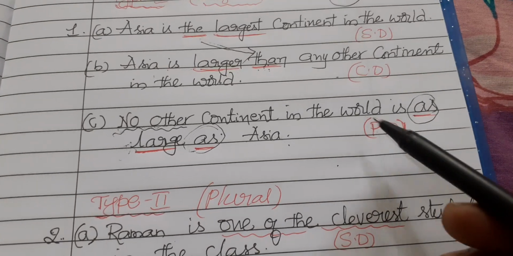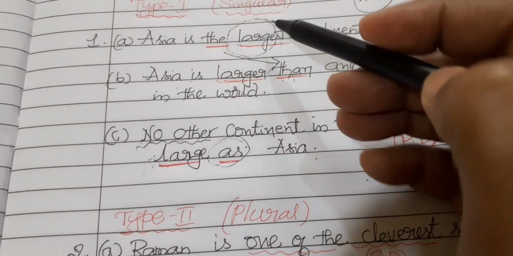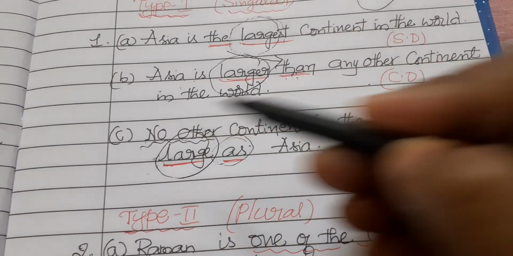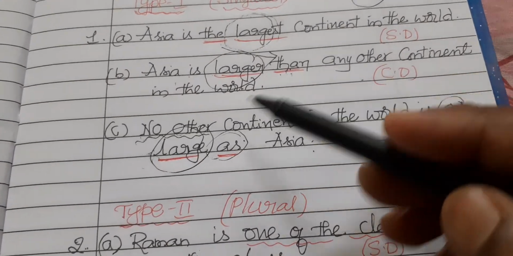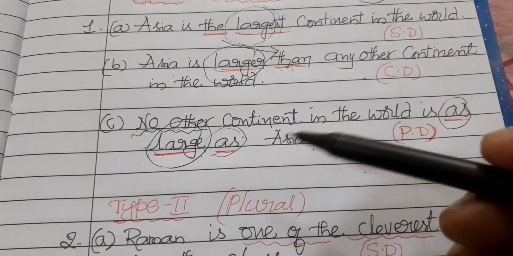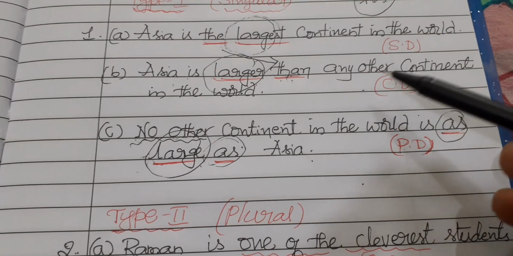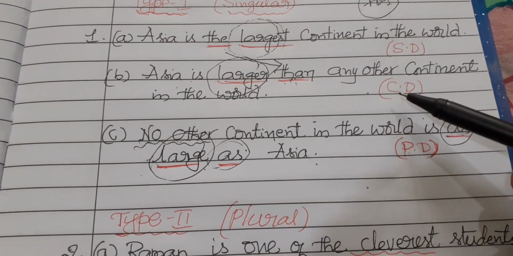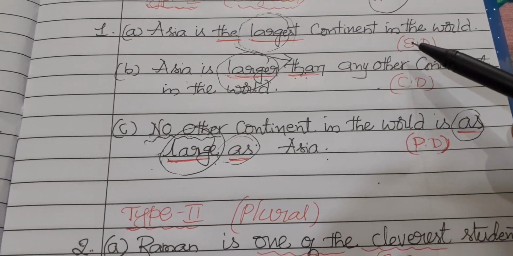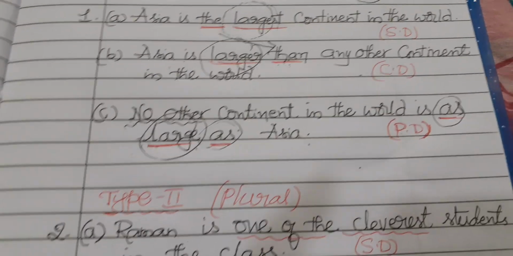Very simple. We have to change the forms of the adjectives like this: largest, larger, large, and large, larger, largest. We must learn ascending and descending order, and also the reverse order. In the exam they can ask anything. If they give CD, we have to write SD. If they give PD, we are supposed to write SD. We must be able to write in the reverse order also.